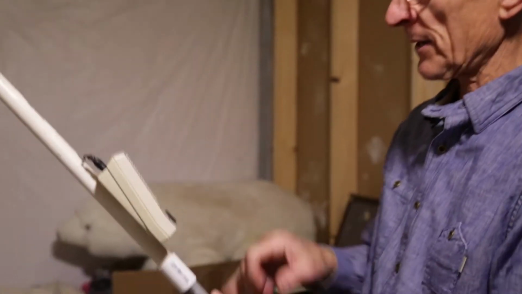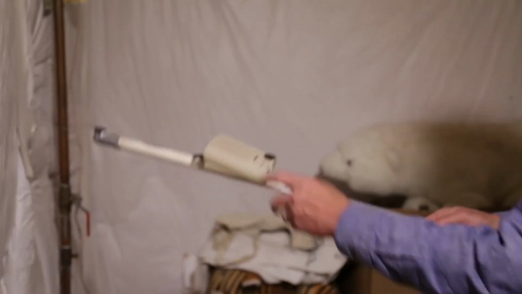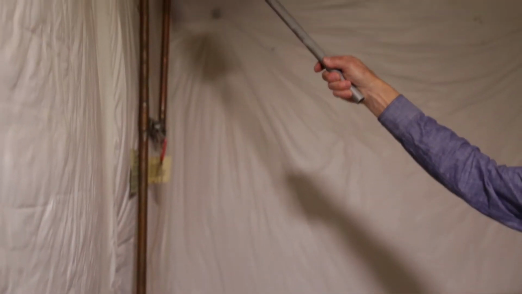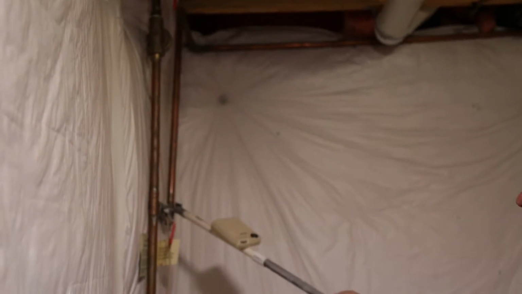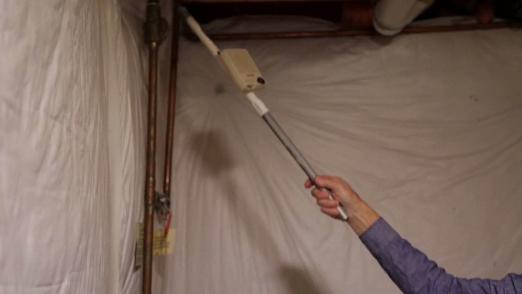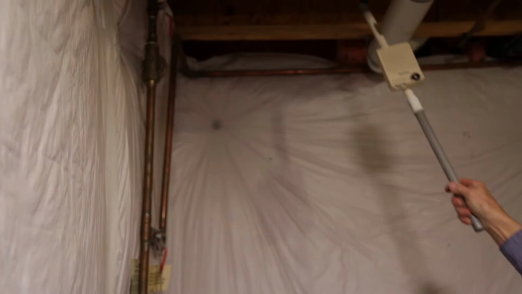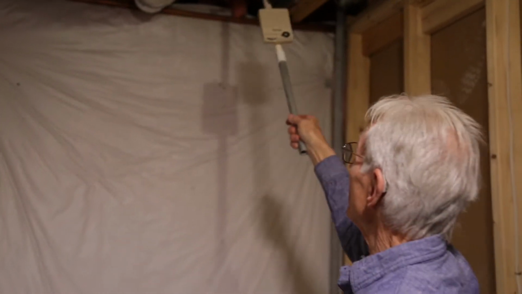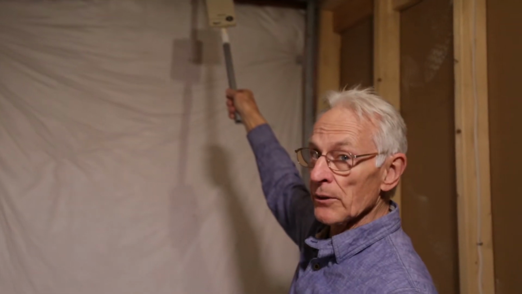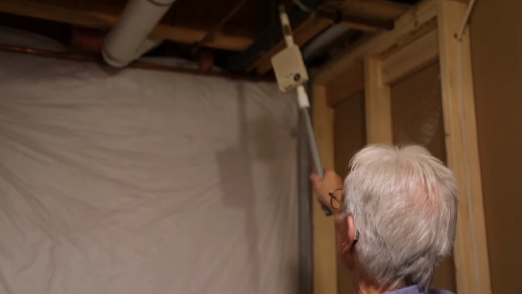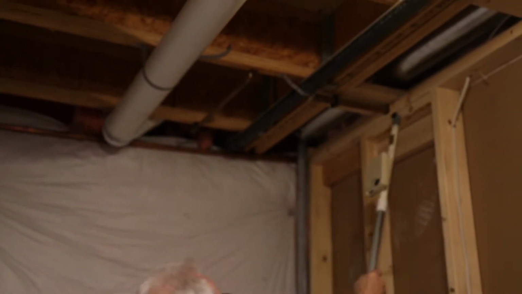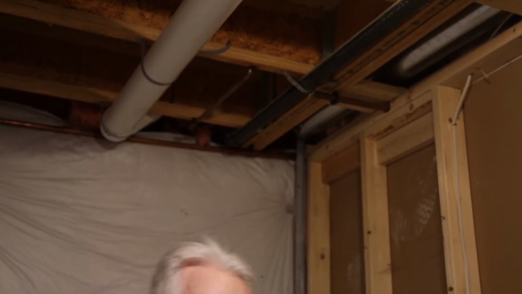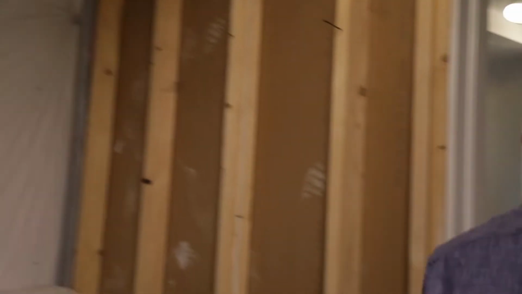So if we turn this back on again and we look, we see that the current's going this way, nothing's going this way. The current goes this way, it goes across the ceiling. We see a T right here. No current flow on the T going off in that direction. All the current flow is going this way into the finished room, family room downstairs here.